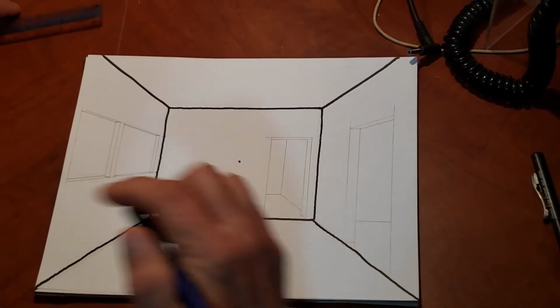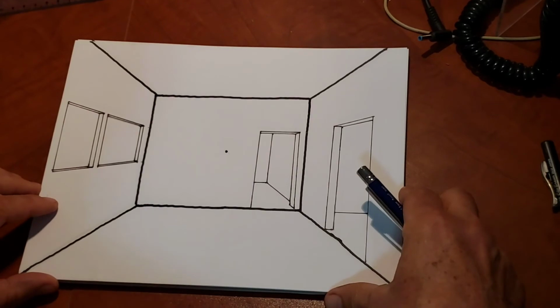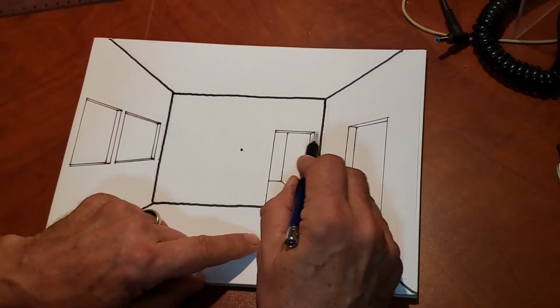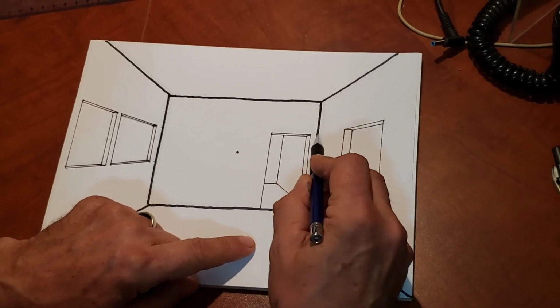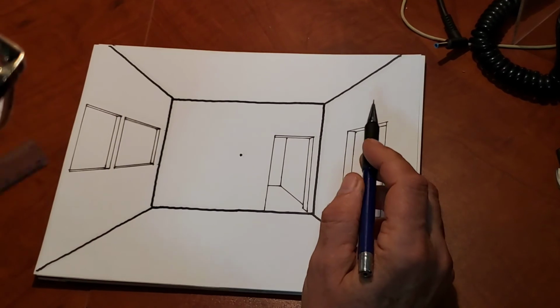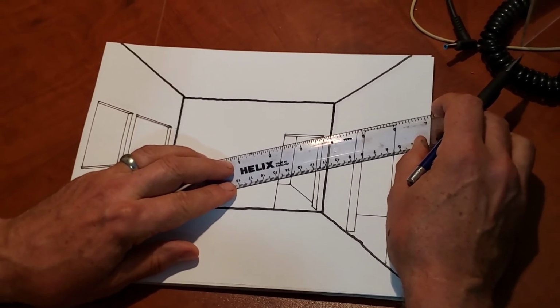So those are your tricks, okay? Using the height of the door that you originally drew to give you a point to line up for the top of your door, with your vanishing point.